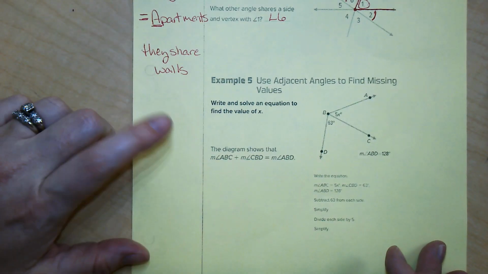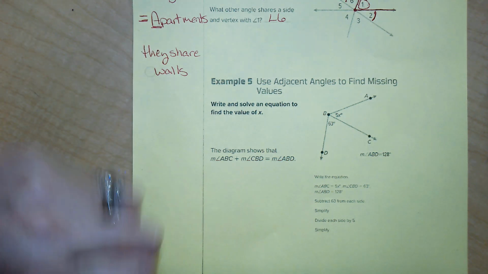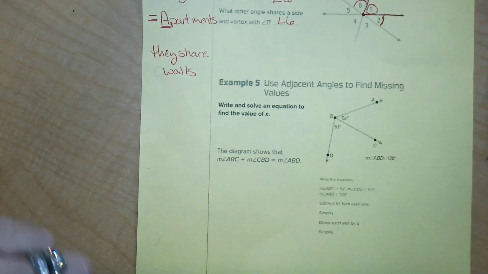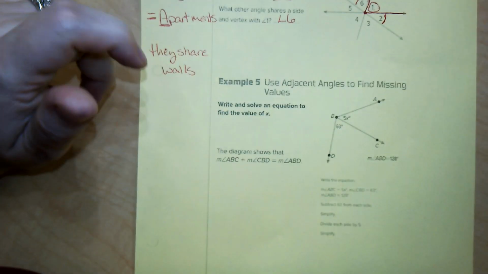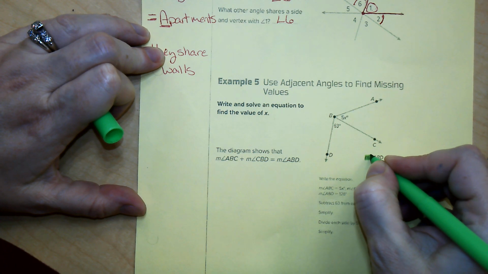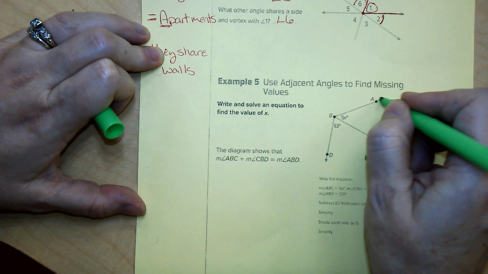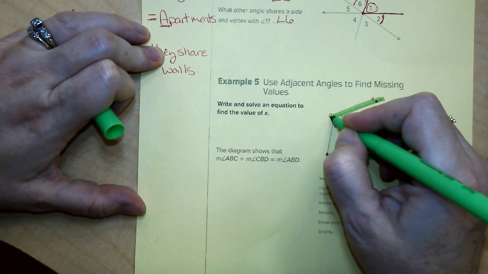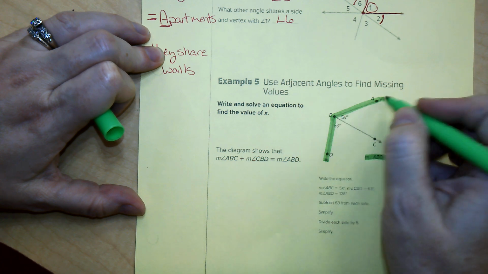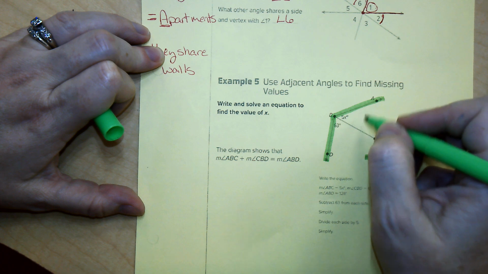Sometimes we have them like example 5. I'm going to take my highlighter. It tells me that the measure of angle ABD equals 128 degrees. ABD is my large angle. That's like the outside of my apartment, and it has 2 units inside.